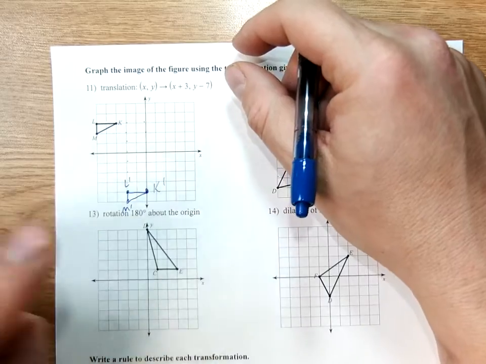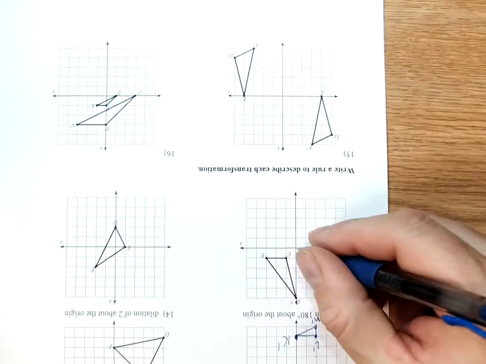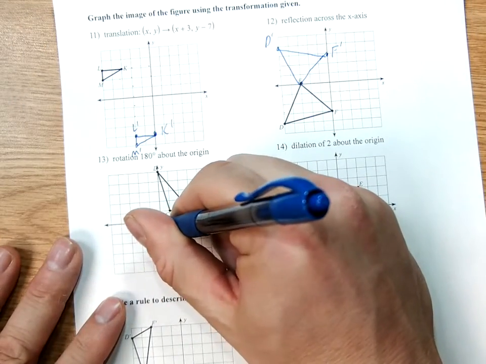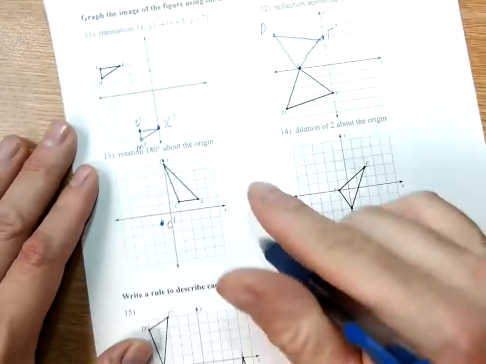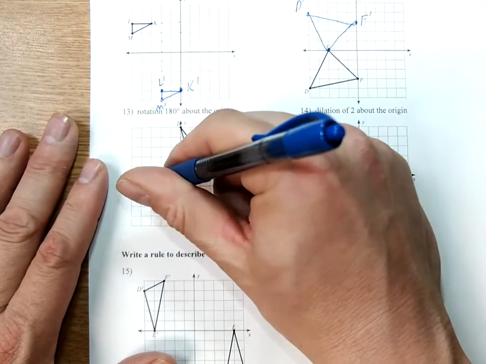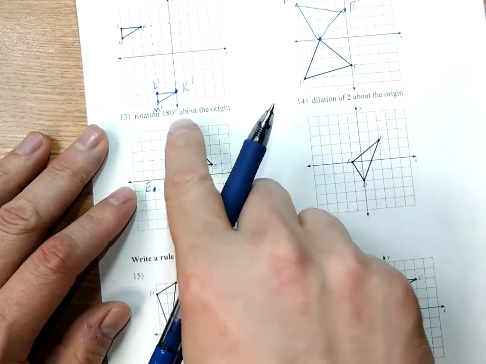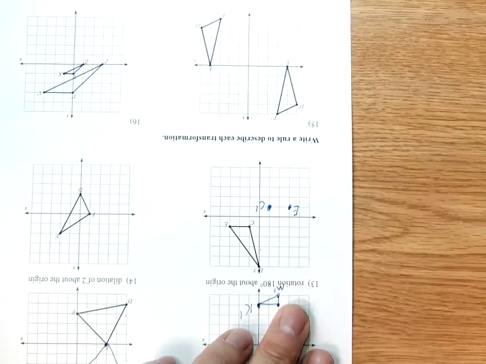Alright, the rotation 180, turning the paper upside down, puts C at -1, -1. Left one, down one, there's C. Puts E at -3, -1. Left 3, down 1. And puts D at down 5, down at the bottom of the grid.